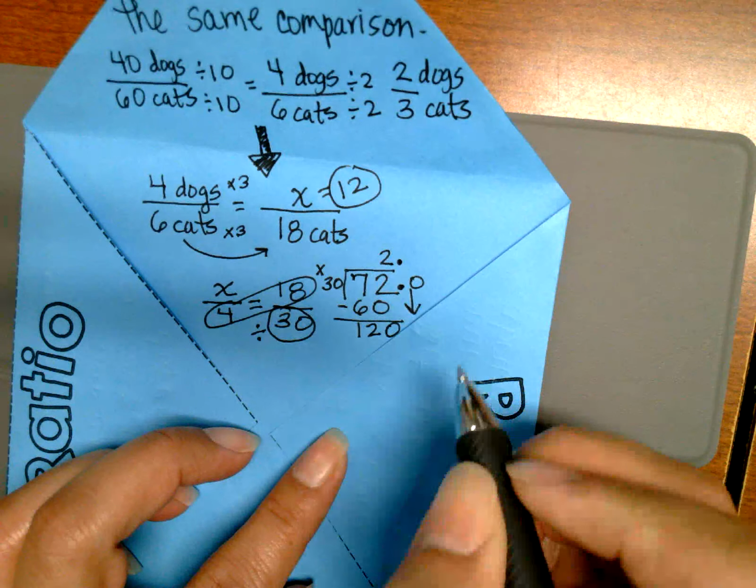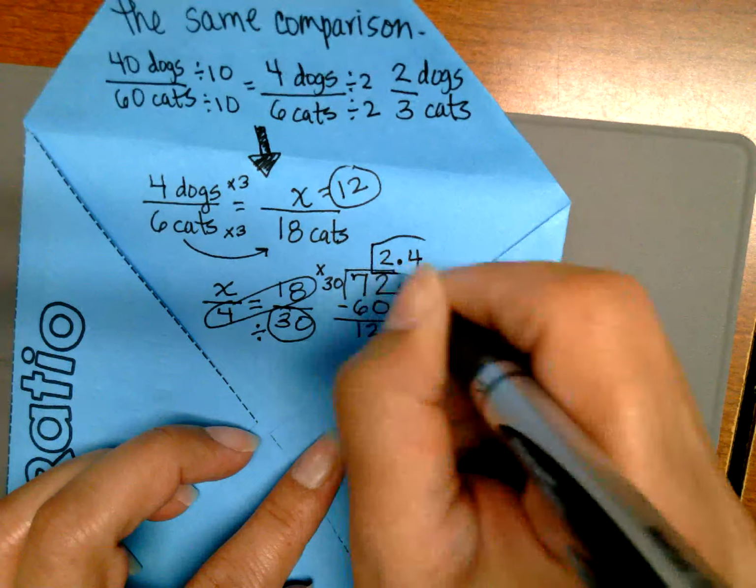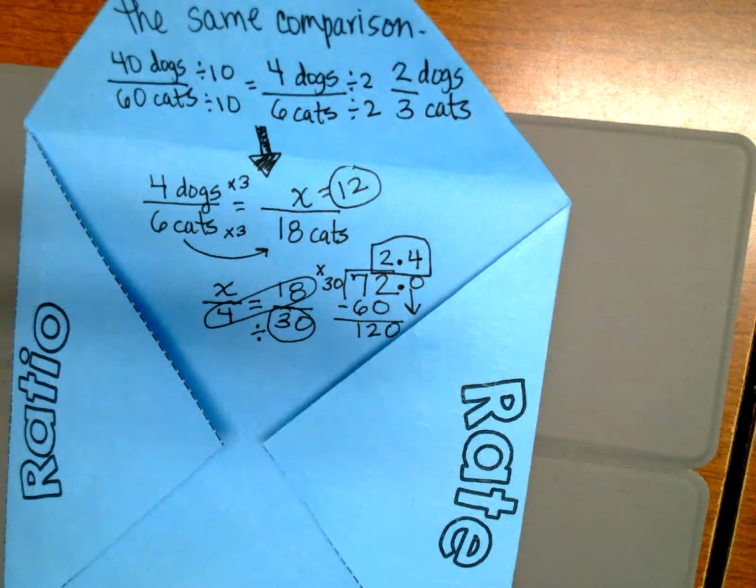What's 120 divided by 30? It's 4. No wonder. No, it's not 24. It's 2.4. The decimal. Don't forget the decimal.